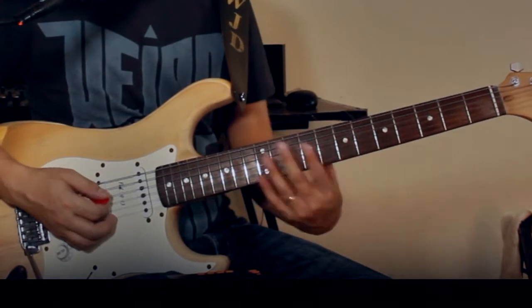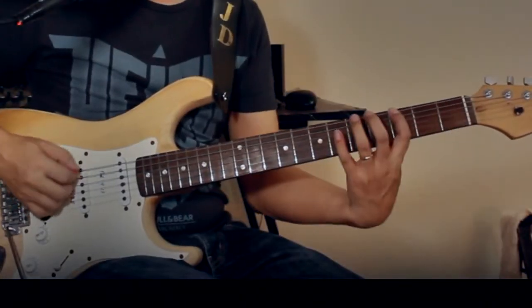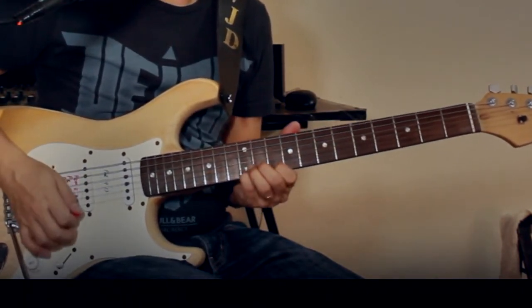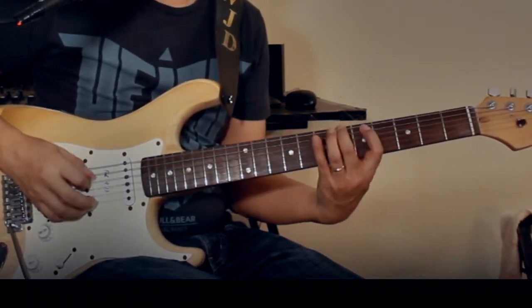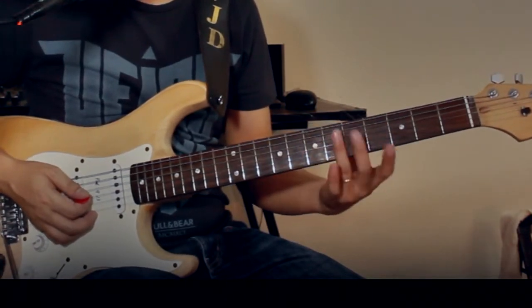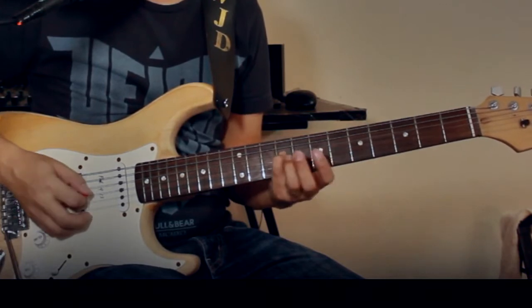So you can see, this technique is all about sliding around the fretboard. You can use whichever finger you like to slide around, either the third finger, or even the little finger to slide.